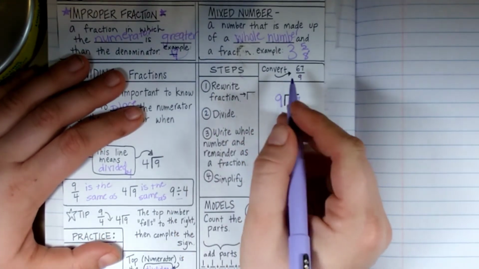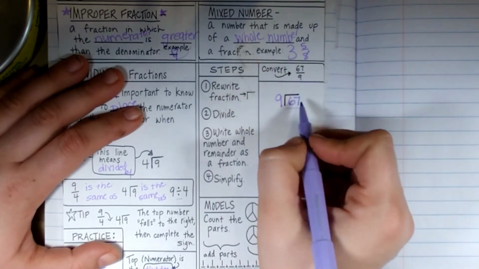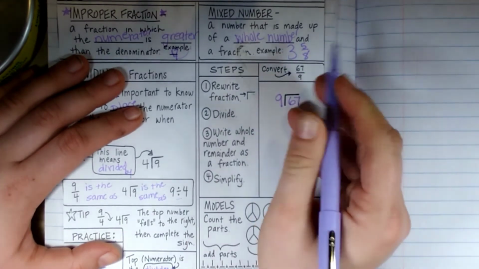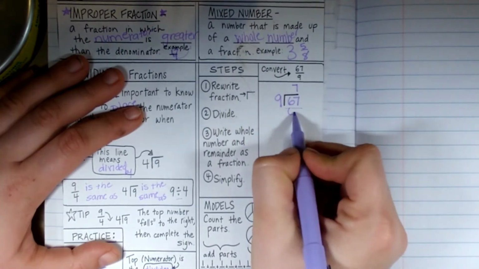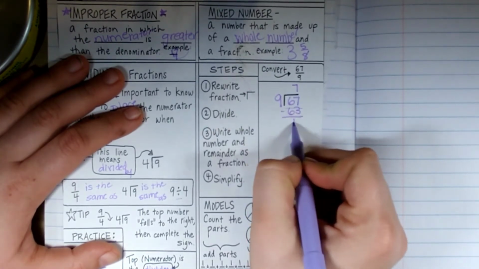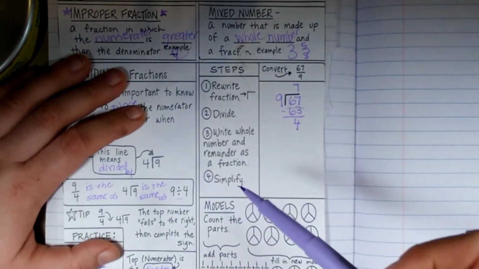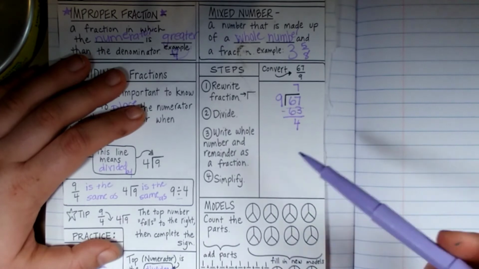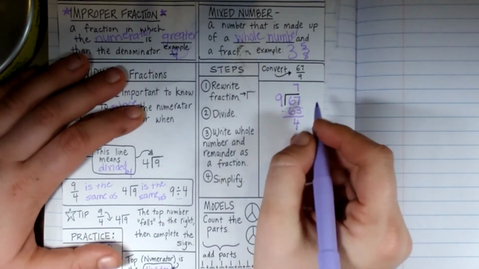I rewrite the fraction. The second step is to find the answer to divide. So 9 goes into 6, does not go into it, but it goes into 67 7 times. Okay. Now, if I am changing an improper fraction to a mixed number, I don't need to worry about if I have a remainder or not. That's fine. I'm not doing decimals or anything. This is fractions.